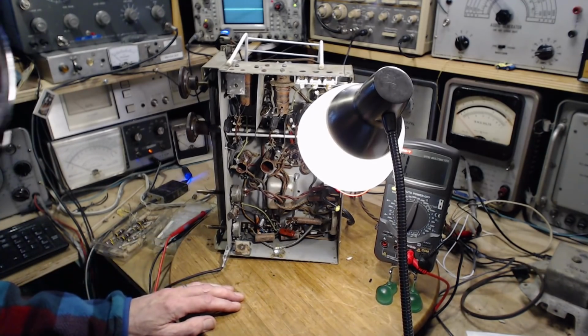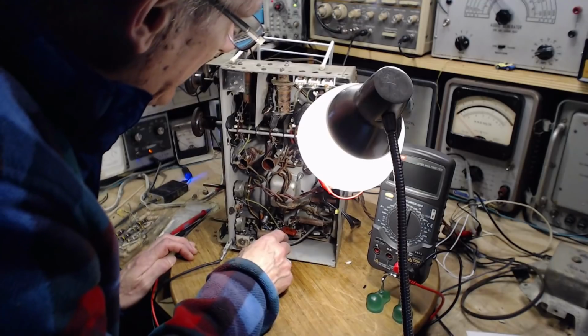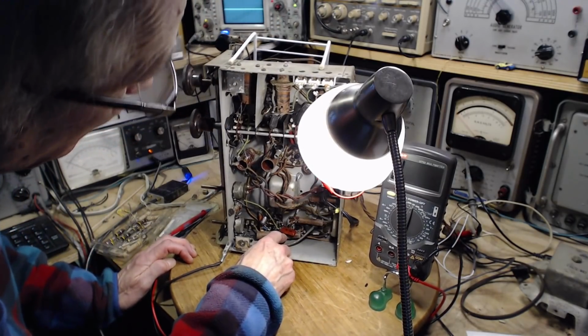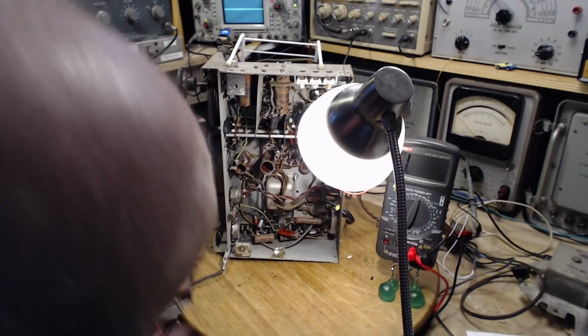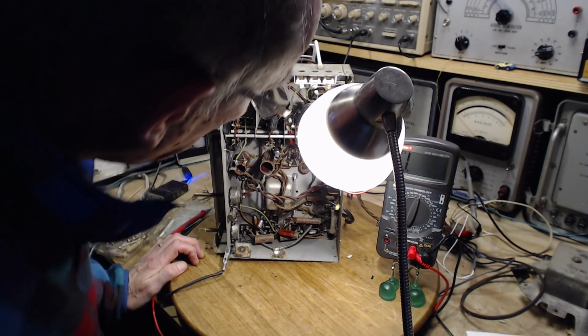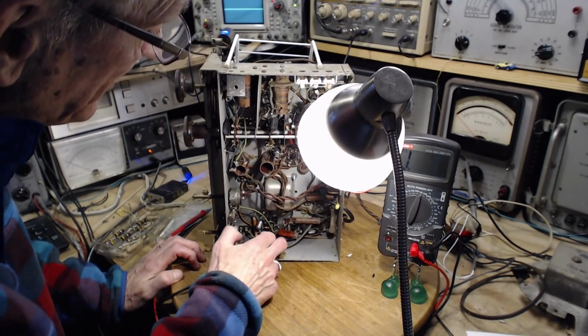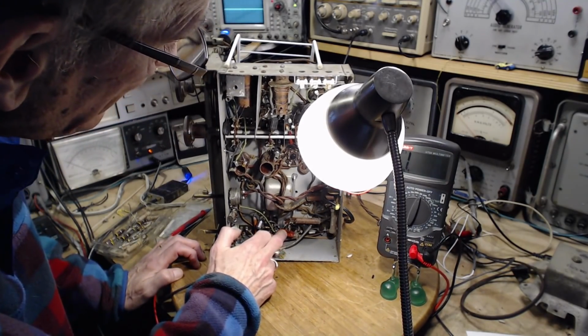That's a ground point, and it's shared out across a couple pins. Three of them are tied together. Any one of them is a ground. It has nothing to do with this guy or this guy.